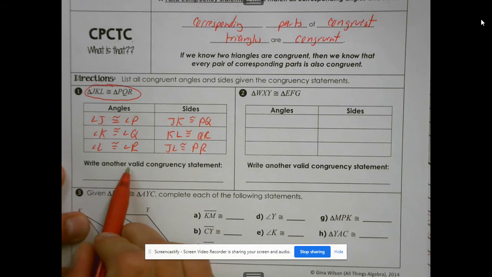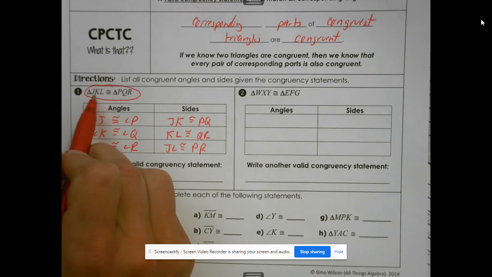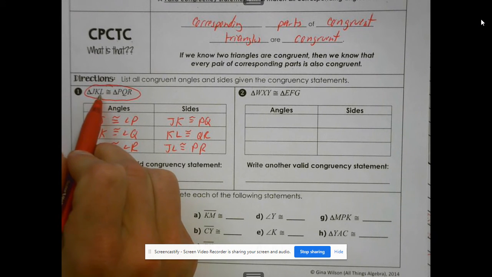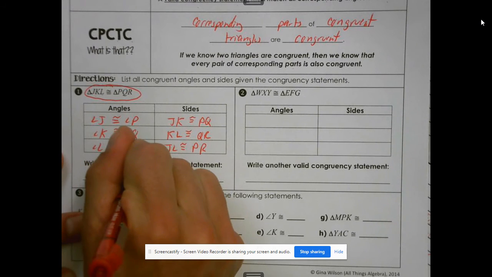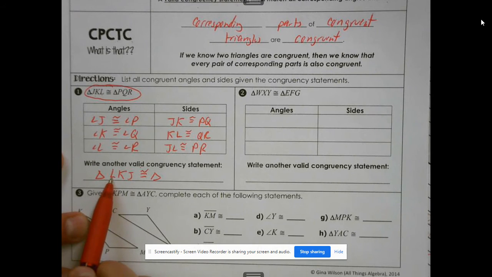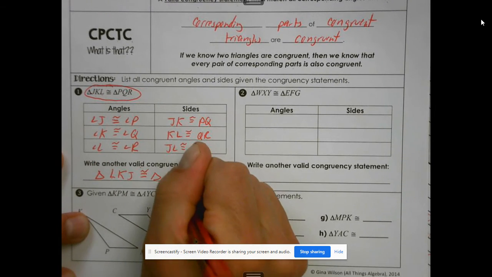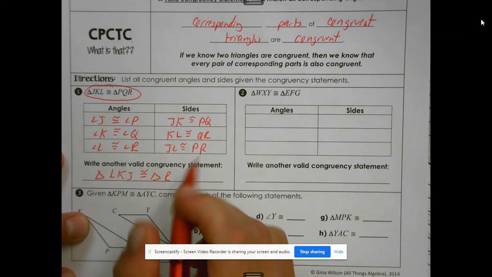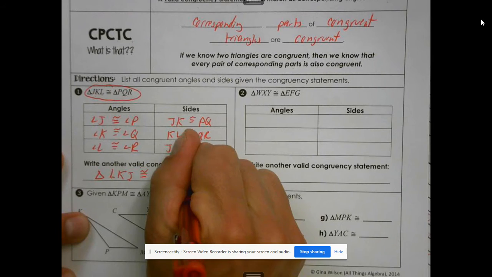Then it says write another valid congruency statement. So what I can do is I'm going to mix up the letters in the first triangle. I'm going to go backwards. I'm going to go LKJ. Then I just have to match them up again. Okay, so what angle matches with L? Well, L matches with R. K matches with Q. And then J matches with P.